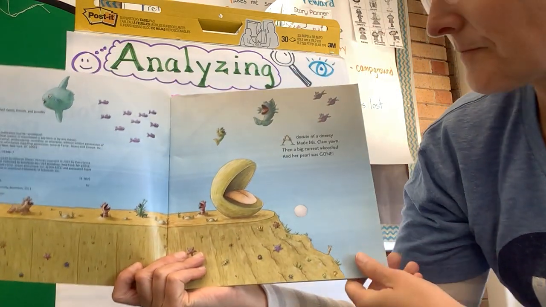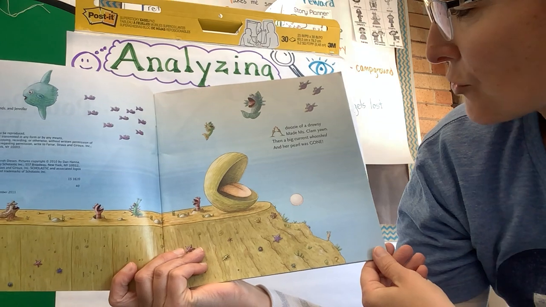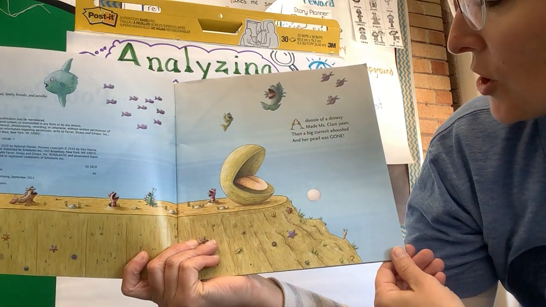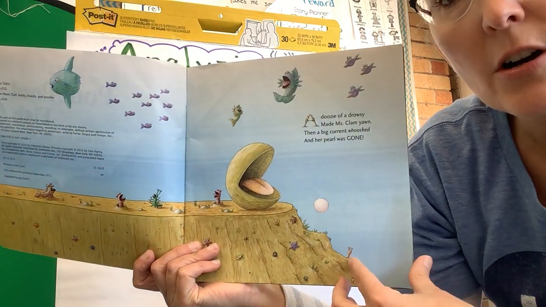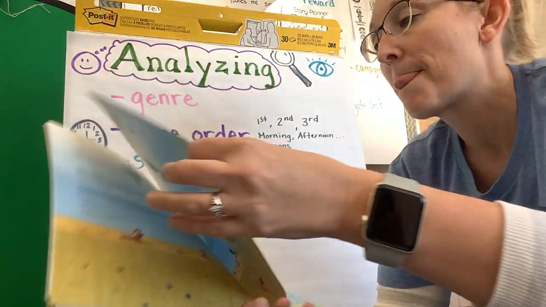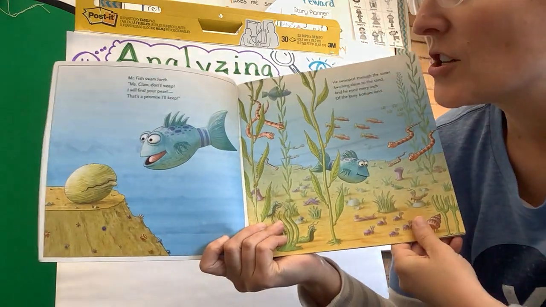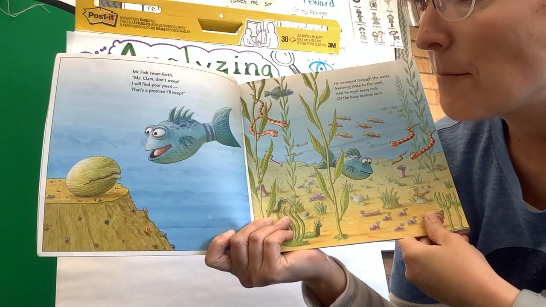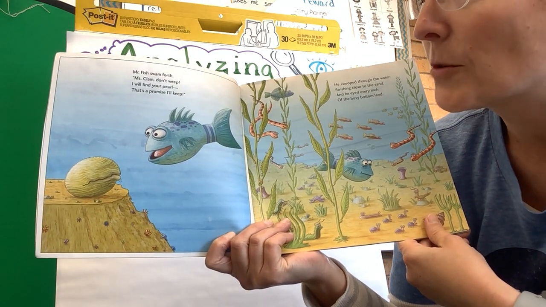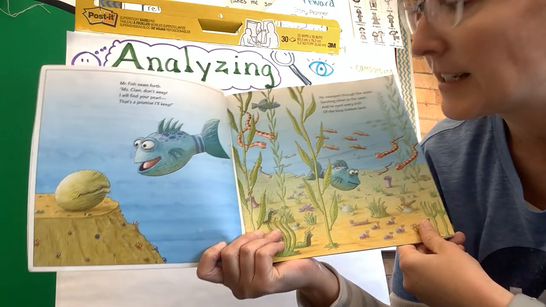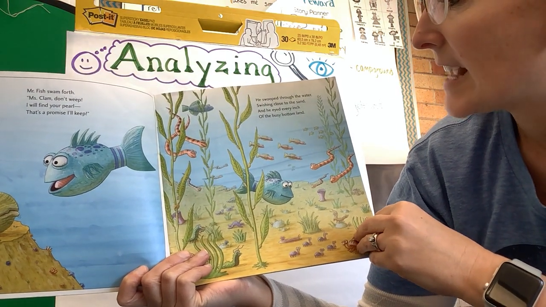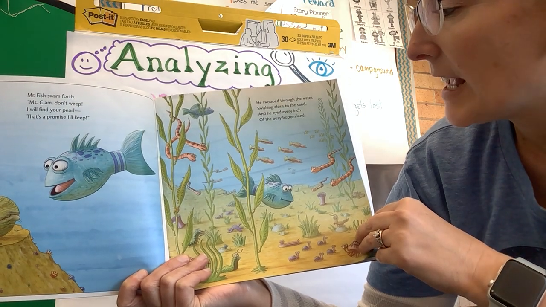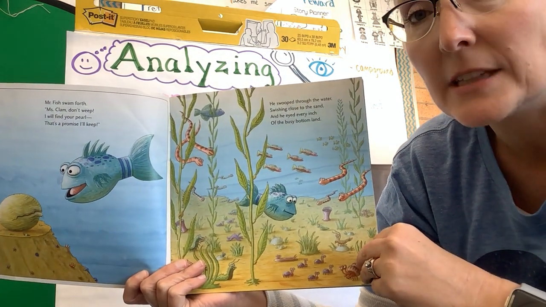Here we go. A doozy of a drowsy made Mrs. Clam yawn. Then a big current whooshed, and her pearl was gone. Mr. Fish swam forth. "Mrs. Clam, don't weep. I will find your pearl. That's a promise I'll keep." He swooped through the water, swishing close to the sand, and he eyed every inch of the busy bottom land.